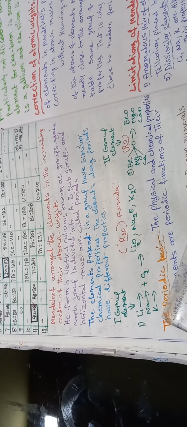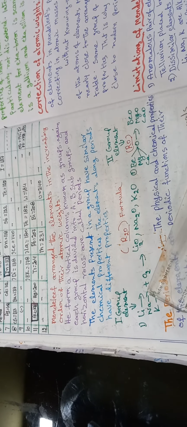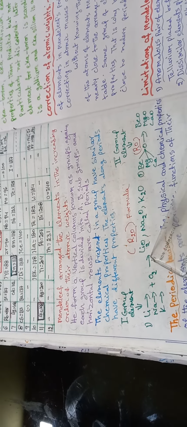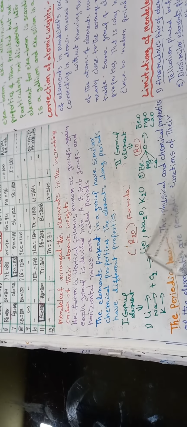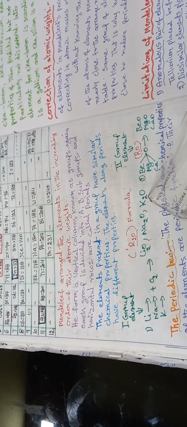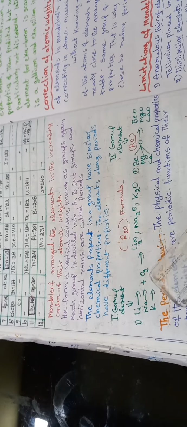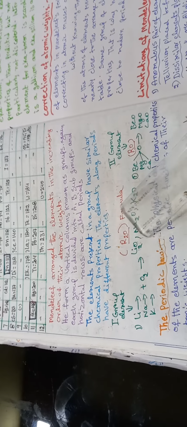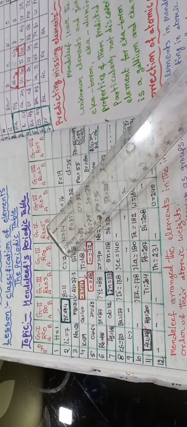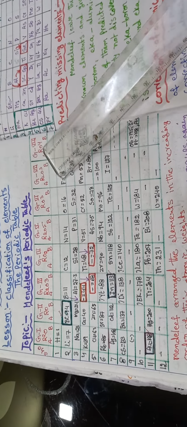First group elements, lithium, sodium, potassium, when they react with oxygen according to the formula, form compounds: lithium oxide, sodium oxide, potassium oxide. So first group elements, hydrogen, lithium, react with oxygen according to the formula. Mendeleev gave the formulas R2O, RO, R2O3, RO2, R2O5, RO3, R2O7, RO4. All these are formulas given by the scientist Mendeleev.